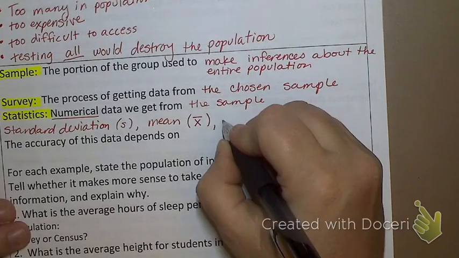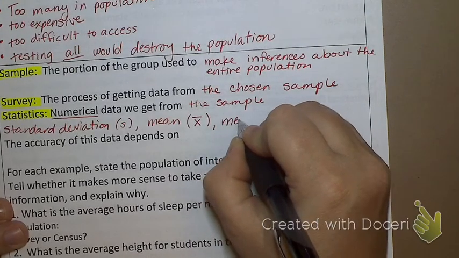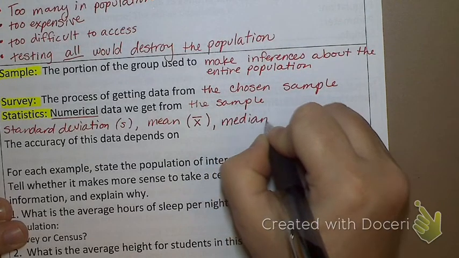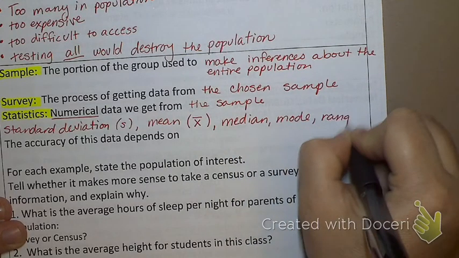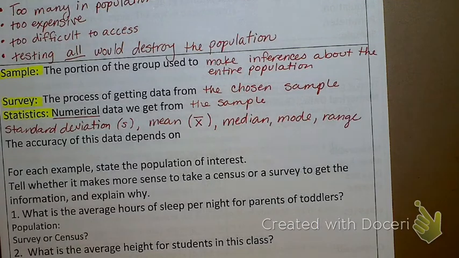You could also find another median, a mode, and a range. Just like above. And again, we'll talk more about that.